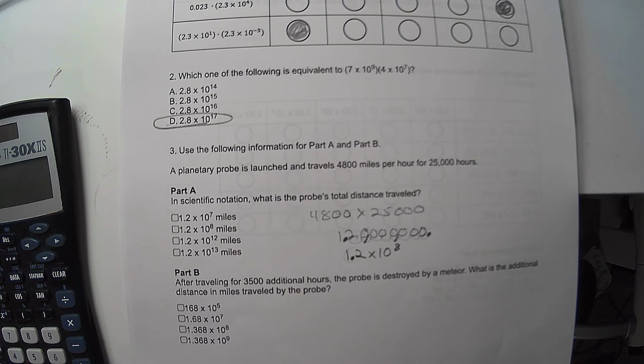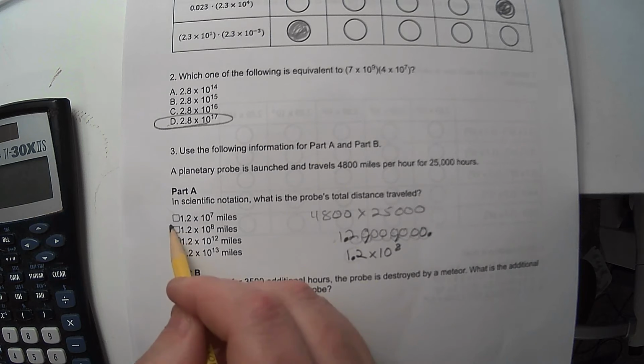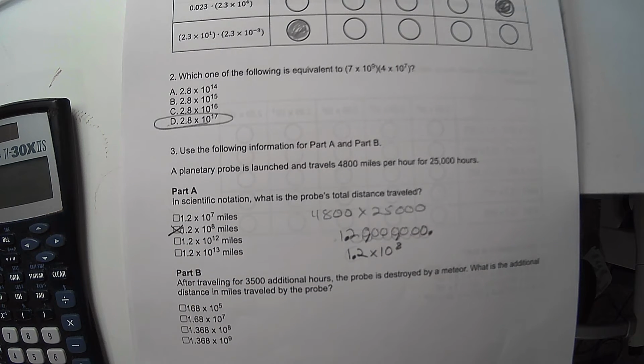So in looking at this, we know it's going to be a positive 8 because that number is greater than 1. If the decimal started out over here and we were having to move it to the right, then we'd have a negative and it would be less than 1. So, the answer is going to be right there.